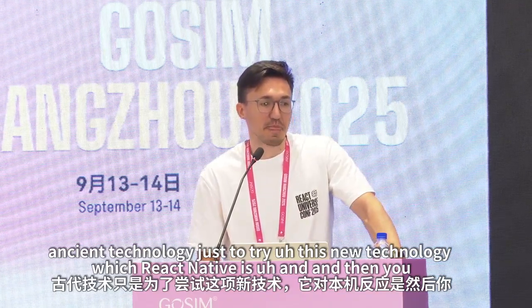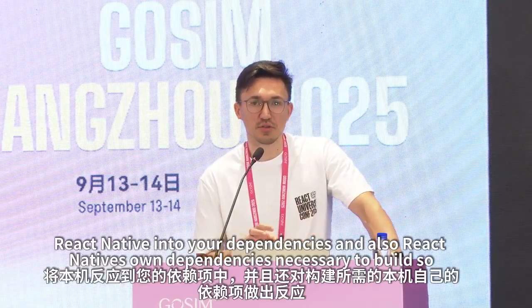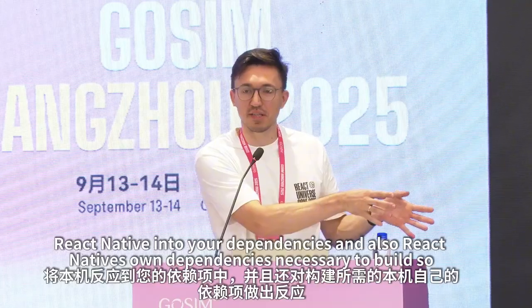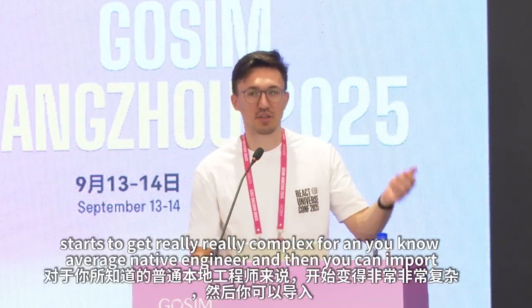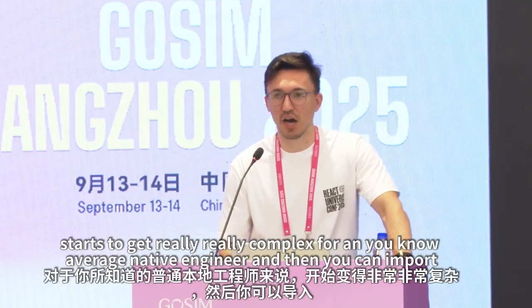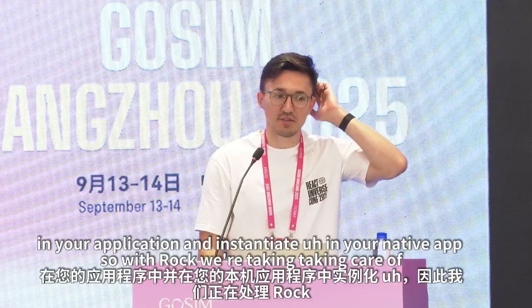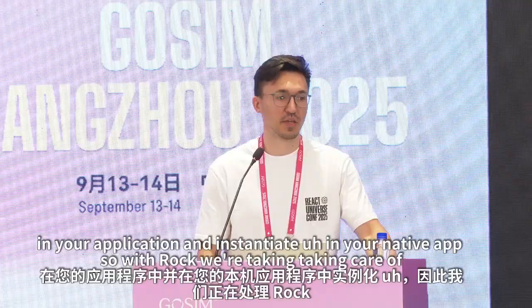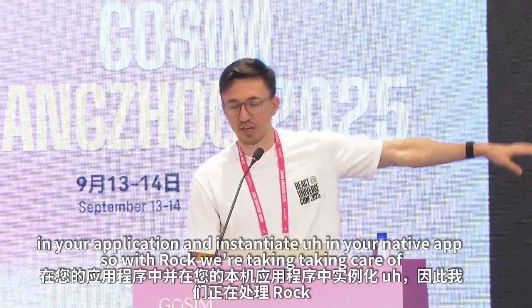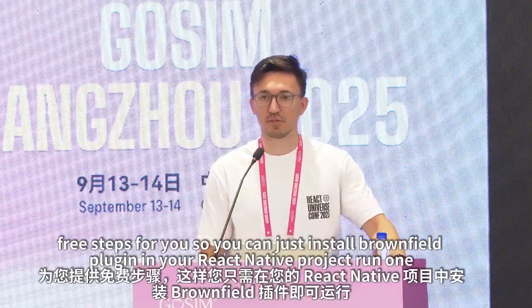And then you integrate React Native into your dependencies, and also React Native's own dependencies necessary to build. So this starts to get really, really complex for an average native engineer. And then you can import React in your application and instantiate it in your native app. So with Rock, we're taking care of all these 3 steps for you.